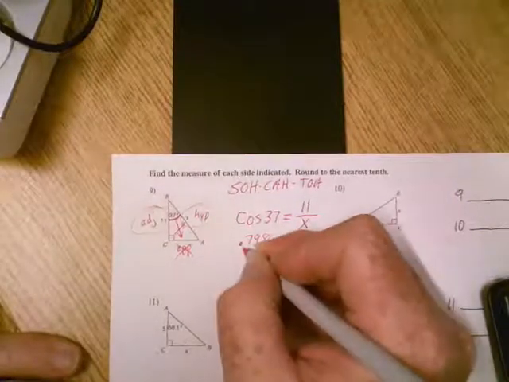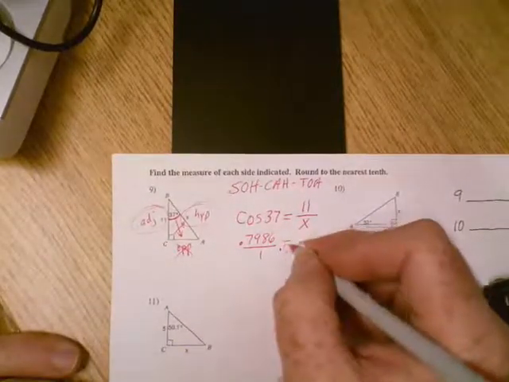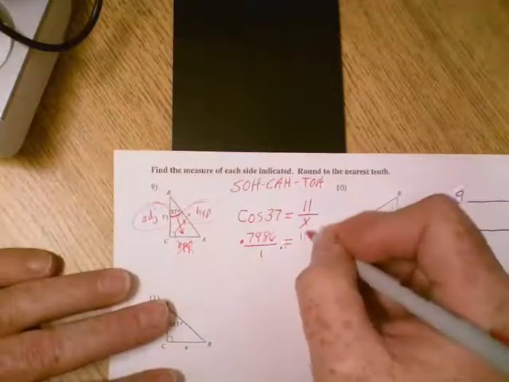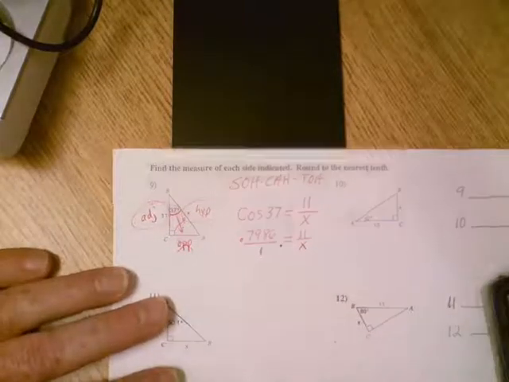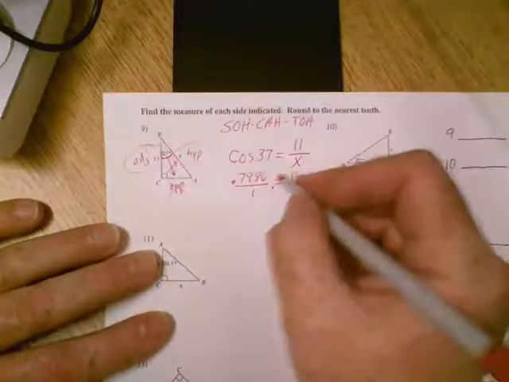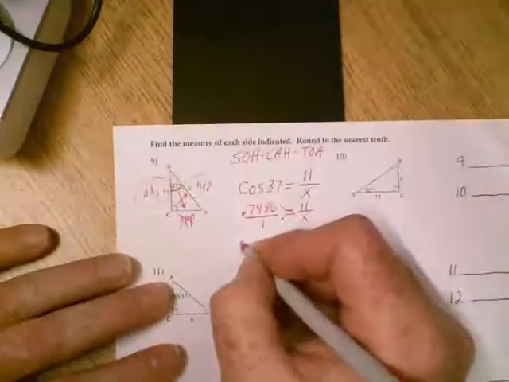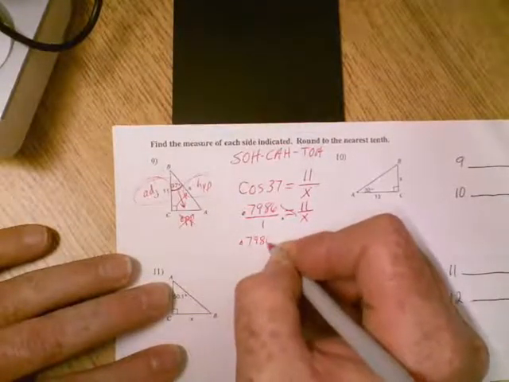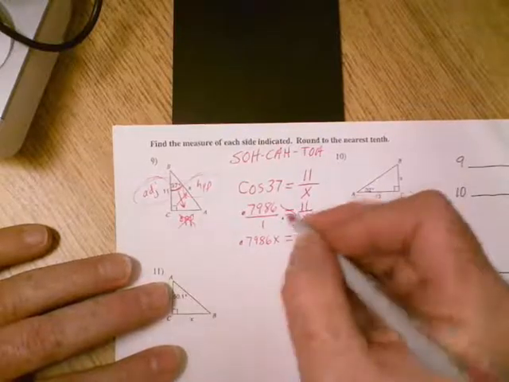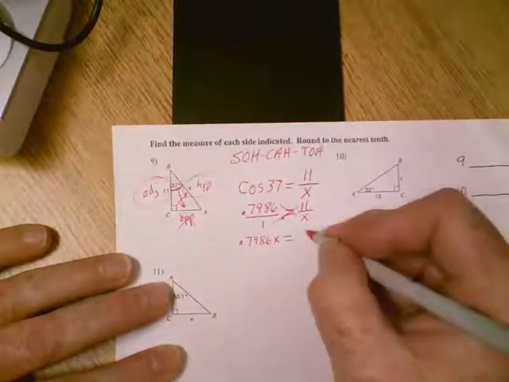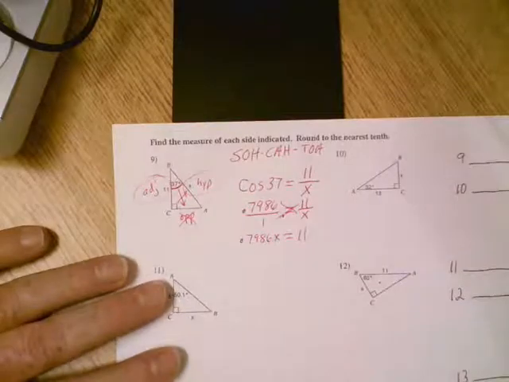We put a 1 underneath that. Hit equals. Over here we still got 11 over x. Now we're going to cross multiply. We cross multiply this way and we get 0.7986 times x. We cross multiply the other way, and 1 times 11 is just 11.